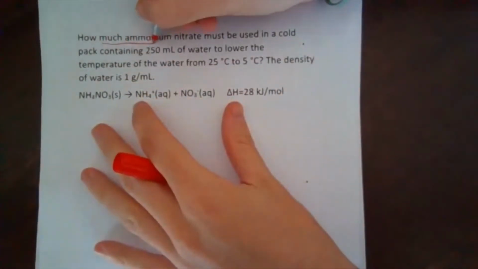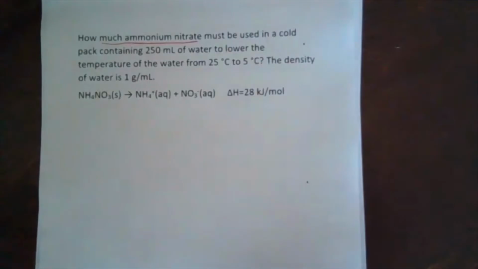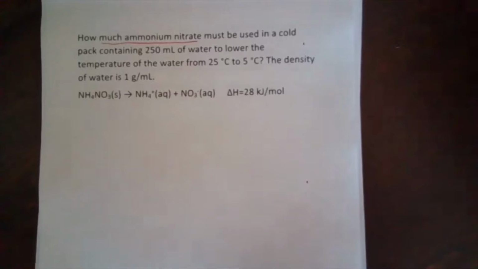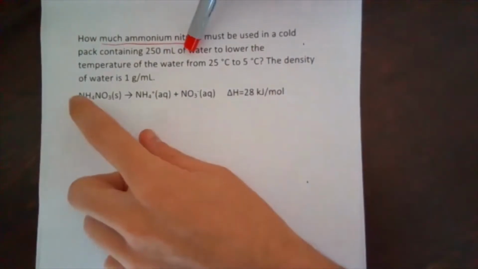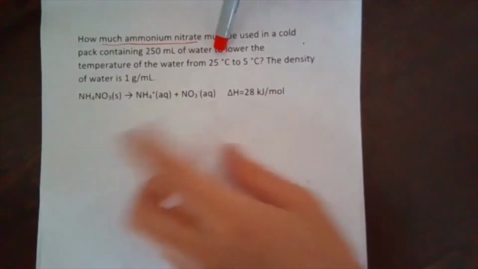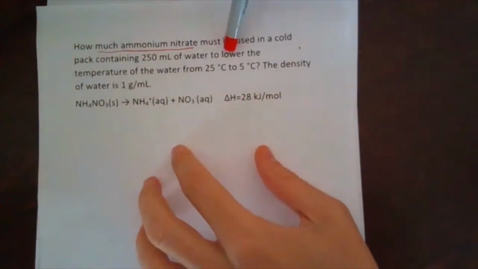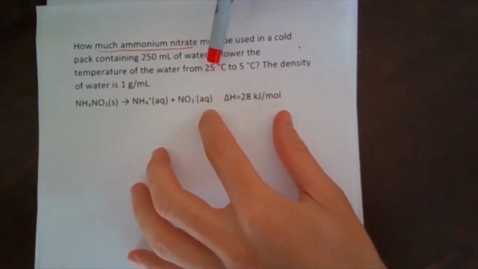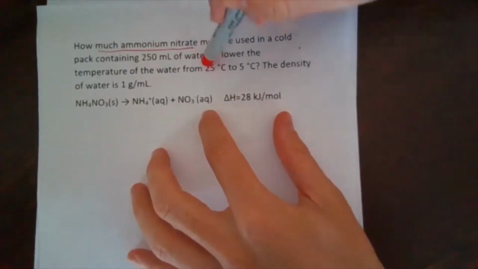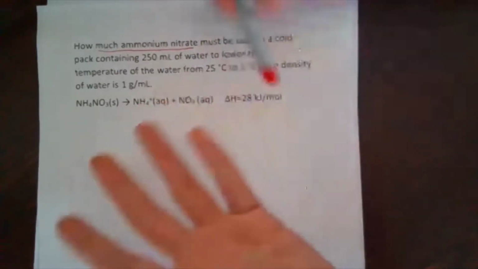Okay, so we want to know an amount of ammonium nitrate. This is a kind of real life product design. We want to make a cold pack, and we want that cold pack to have 250 milliliters of water. It's going to use ammonium nitrate dissolving into that water as the chemistry to cool it off. And we want to know how much ammonium nitrate we are going to need to add in order for this amount of water to go from 25 degrees Celsius to 5 degrees Celsius when we activate it.